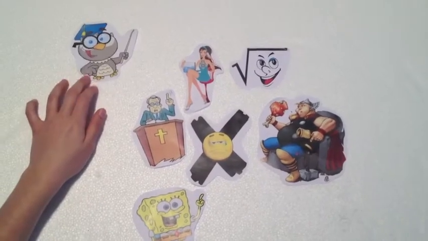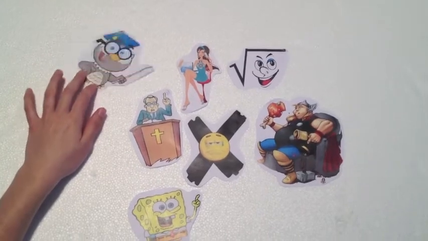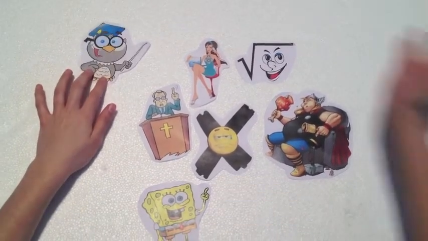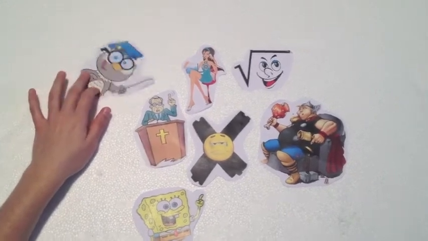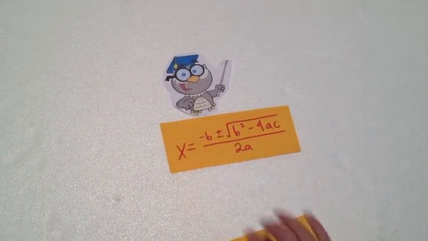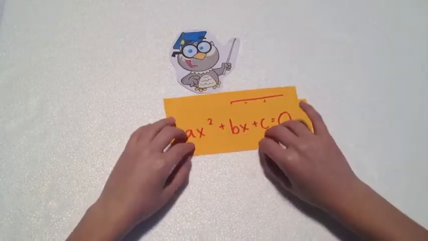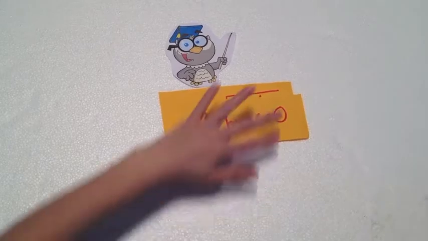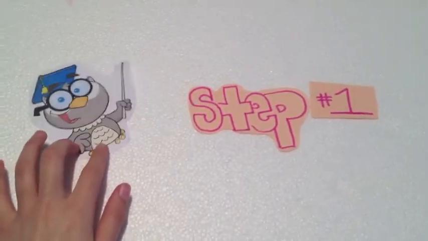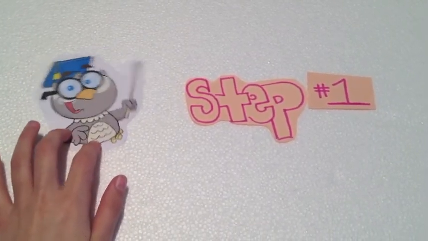Hello, my name is Mr. Otis O, and I'm a math teacher. Today, with the help of some friends, we will prove to you the origin of the quadratic formula, derived from the standard form. First of all, this is the quadratic formula. Now here is the standard form of it, also called the standard quadratic form. Okay, let's begin. First up, my friend Diva will show you step 1.